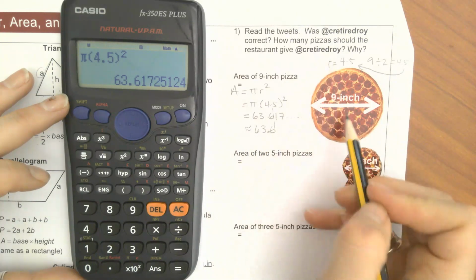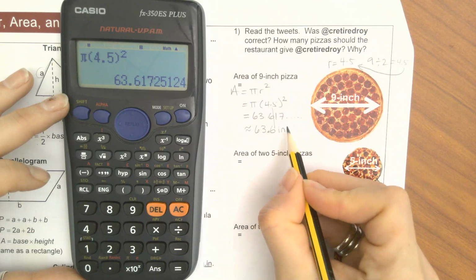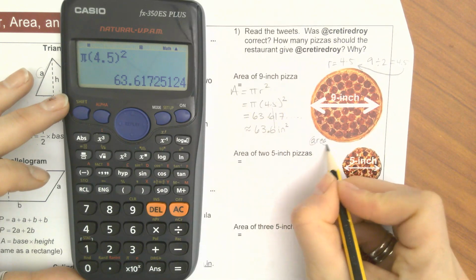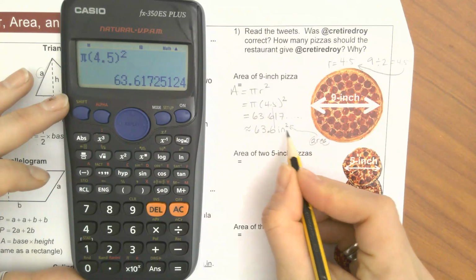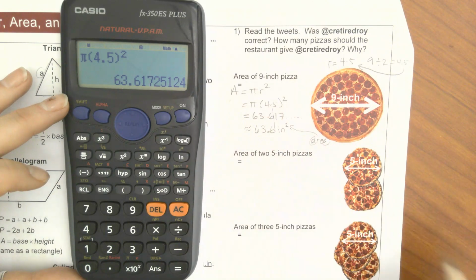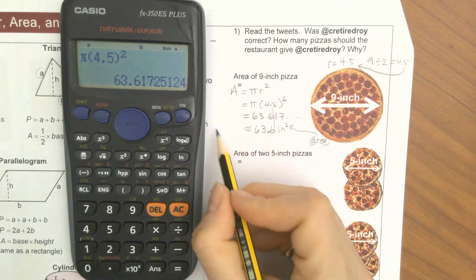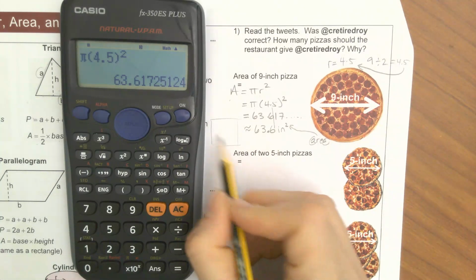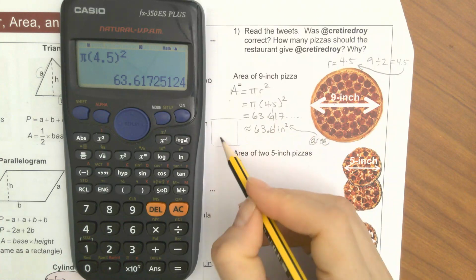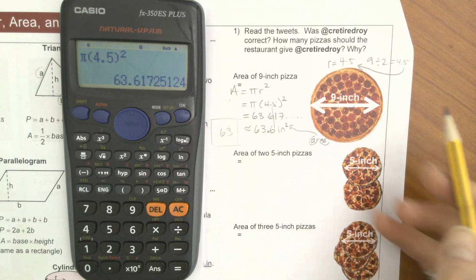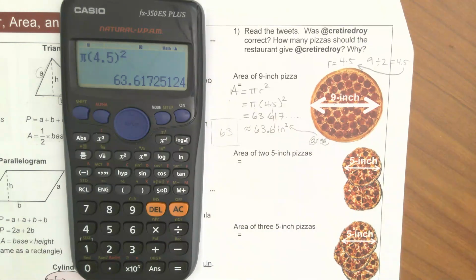Now because it's American, it's inches, so we go inch squared. Area has 2 A's, and that's a trick to remember. When you have area, you should use a 2 squared, area squared. So if I look at inches, say that's an inch squared, this pizza has 63 of these squares. Okay, now we're going to do the same thing, but for 2 5-inch pizzas.